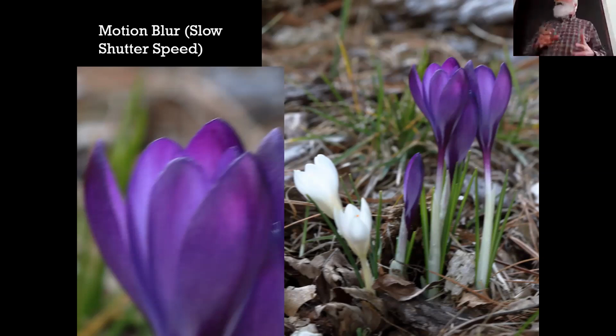At a slower shutter speed, motion or the shake of the camera shows up. My hands are really unsteady, so I can't hold the camera still for long exposures. And so these crocuses end up blurry just because my camera's moving or the wind's shaking the crocus or whatever it might be. So you can let in more light with a slower shutter speed, but you're subject to having it blurred.